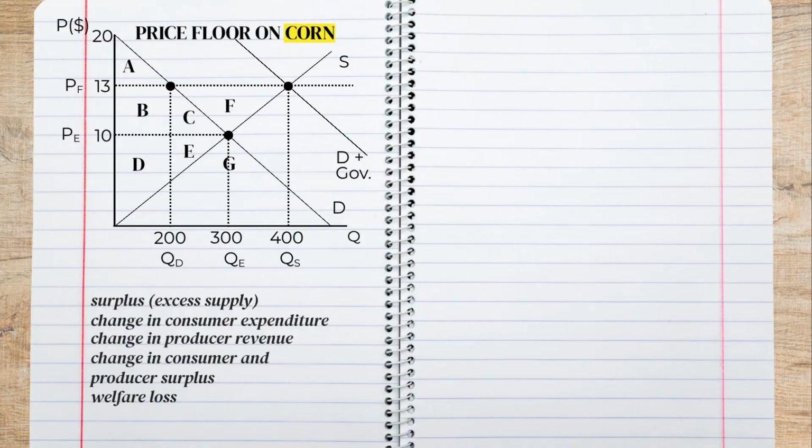All right, let's check it out. First up is the excess supply. That's easy. It's going to be the difference between quantity demanded at 200 and quantity supplied at 400. This gives us an excess supply of 200 units.